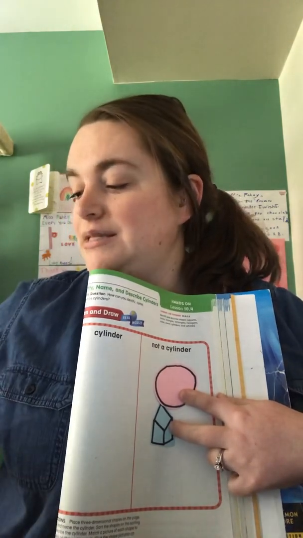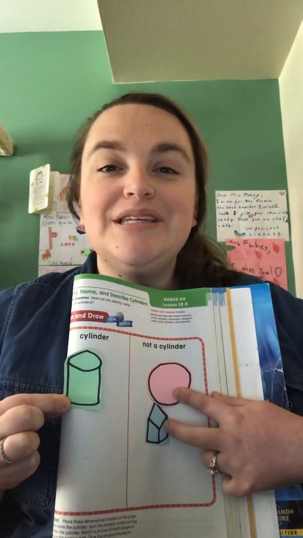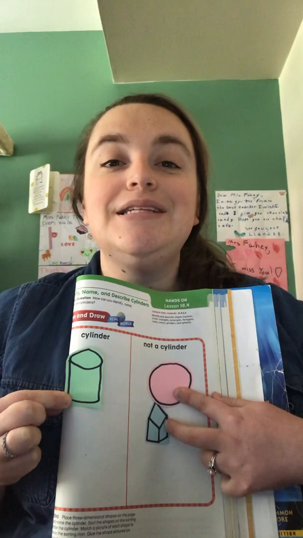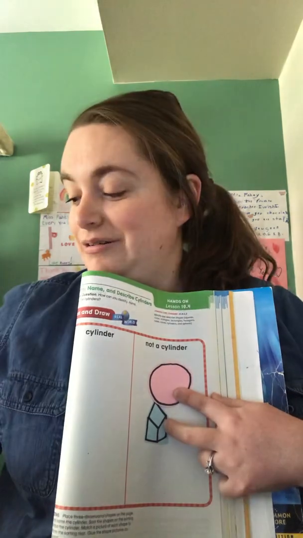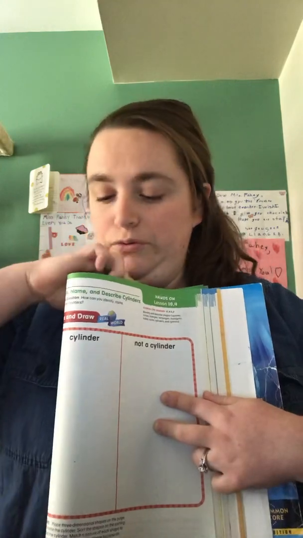Is this a cylinder? It is. I see it's got a flat part at the top, a flat part at the bottom, a round part in the middle. It is a cylinder. So glue your shapes under cylinder and not a cylinder. Awesome, awesome. Our intro to cylinder continues.